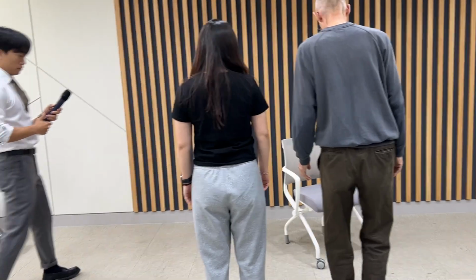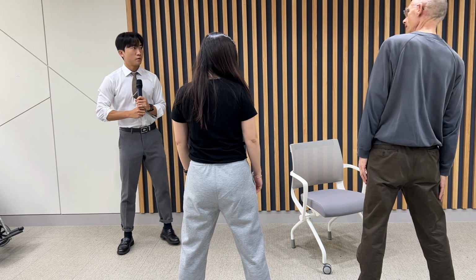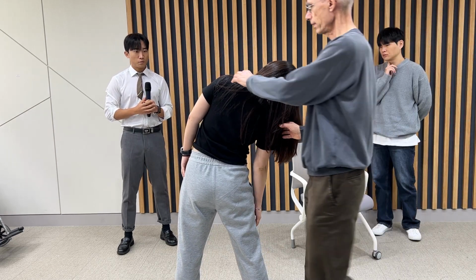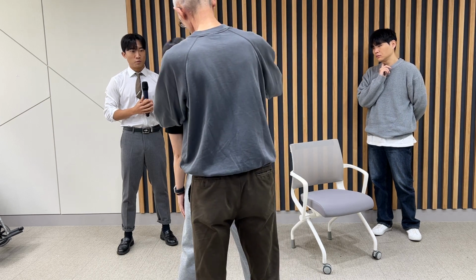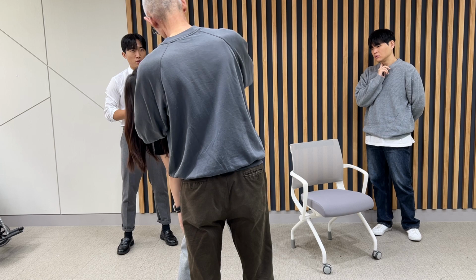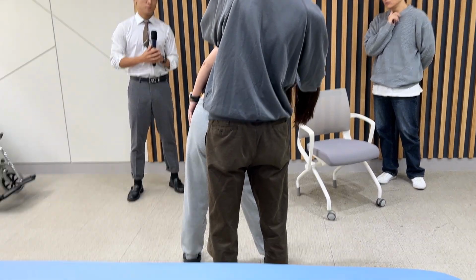And you stand wide. Exactly. And then you bend to one side and to the other side. It's okay. Does it hurt? Other side? Does it hurt like this?